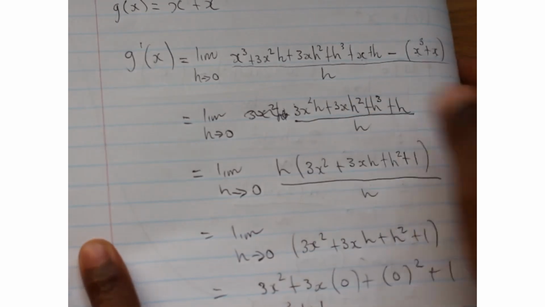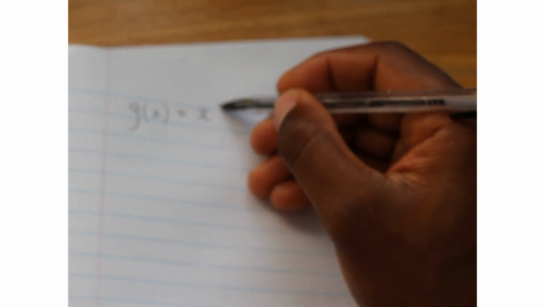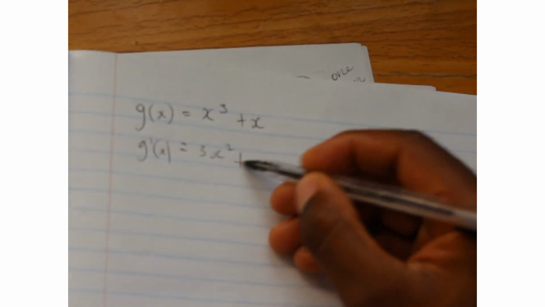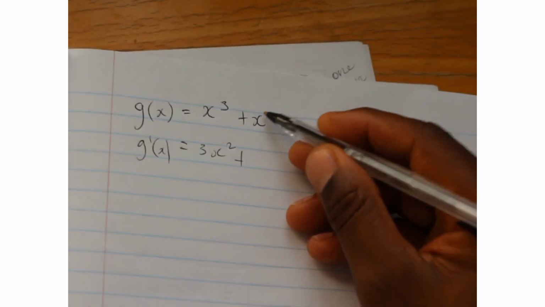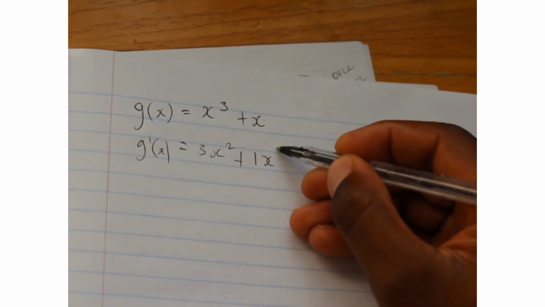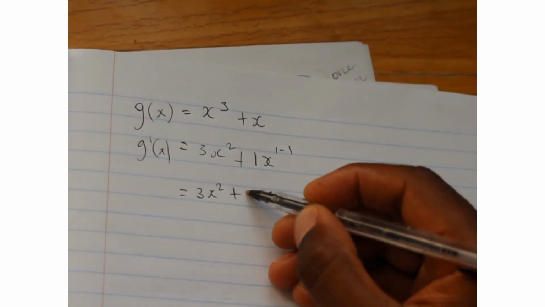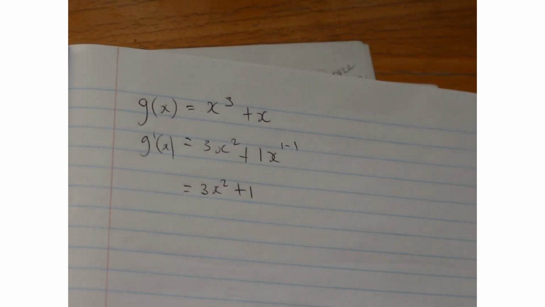And even if you use the rules of differentiation, you get the same answer. So g of x is equal to x cubed plus x. So we know that g prime of x, using the rules, is 3x squared. We multiply with the 3 minus 1 there. And then for this one, the exponent is 1. So 1 times 1, that's just 1. And then 1 minus 1 is 0. So our answer is x to the 1 minus 1. So that's 3x squared plus 1, because x to the 0 is just 1. So you can see that we're getting the exact same answer. So our answer is correct.